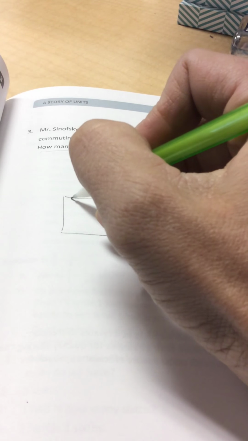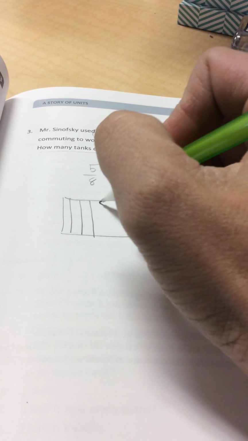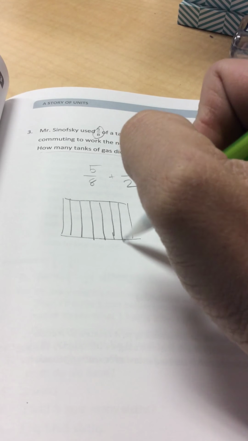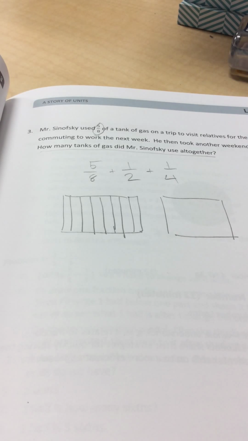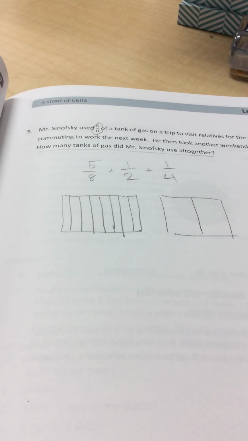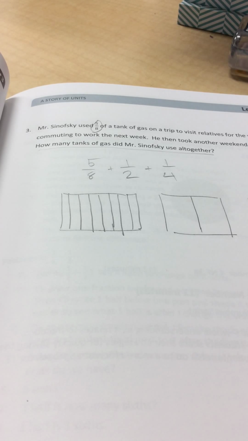So I know that I can make each of those 8ths. We'll just go there. We can make each of them 8ths.